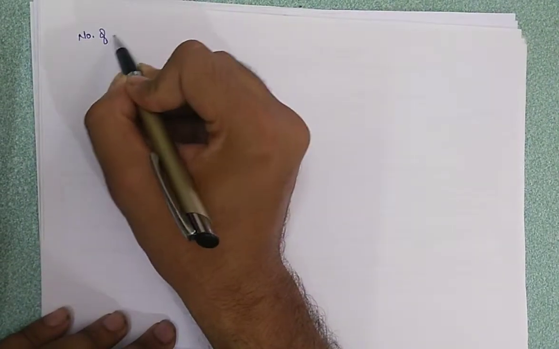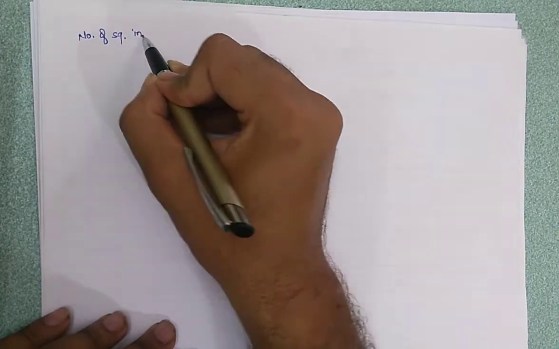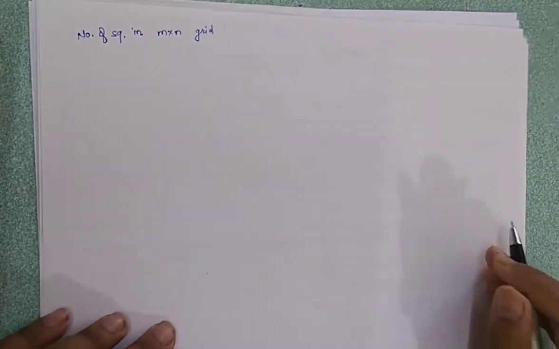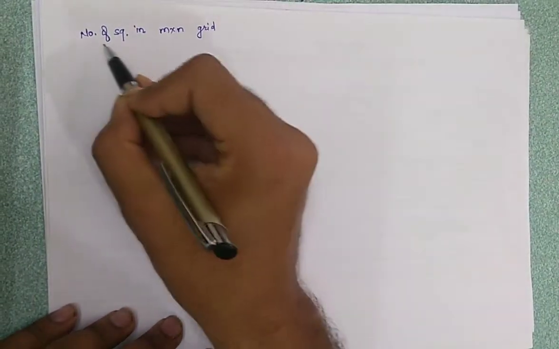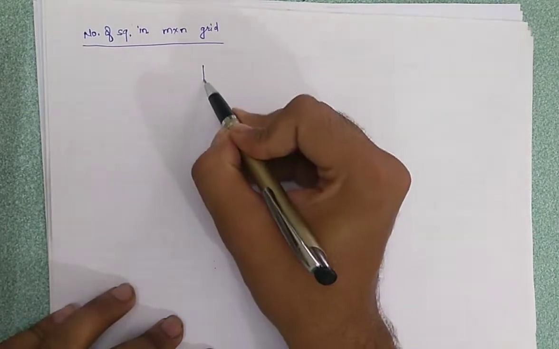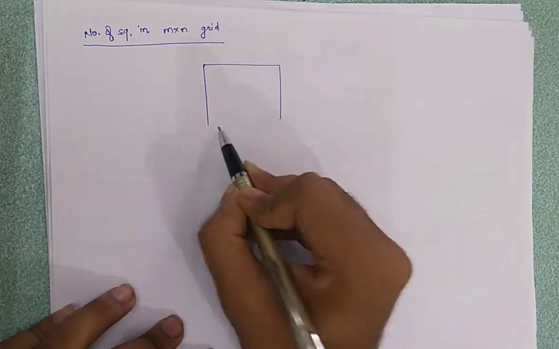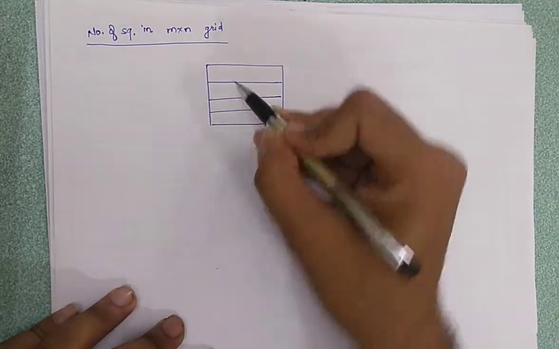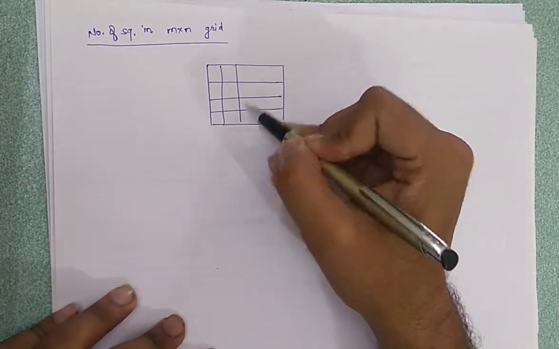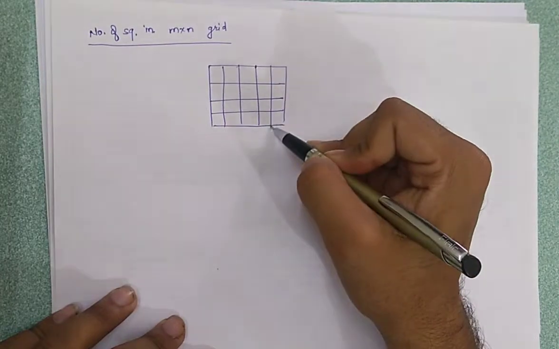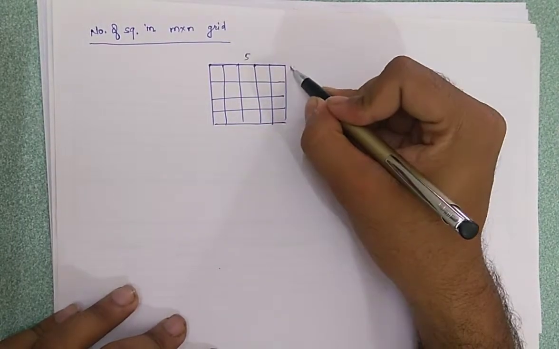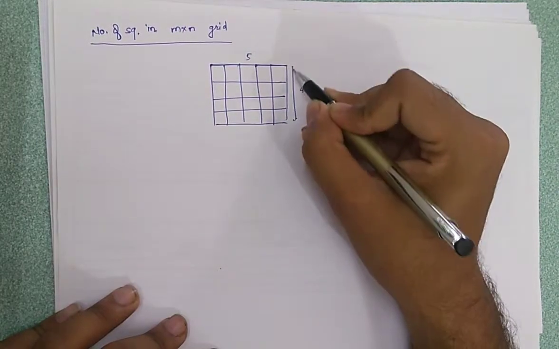Now, the number of squares in an m into n grid. What is the total number of squares in an m into n grid? An m into n grid is one such grid where the number of rows is 5 and the number of columns is 4.